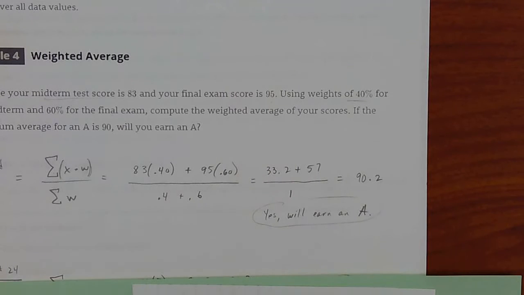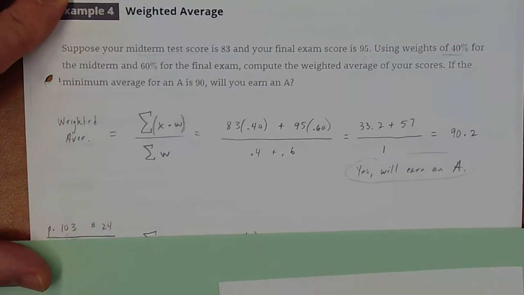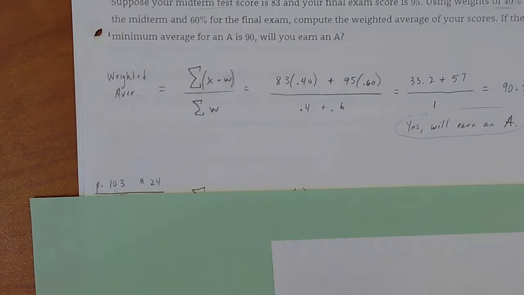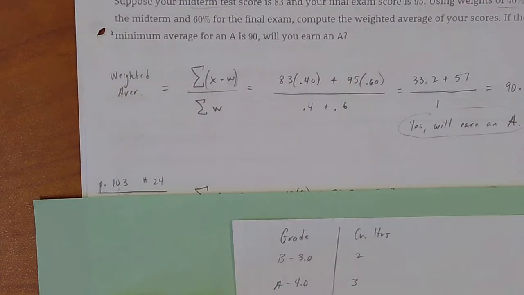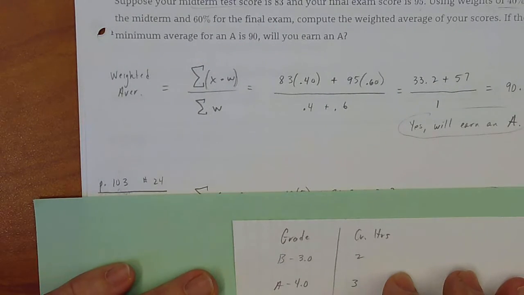All right, there's a little different style of this. On page 103, number 24, I want you to go there and take a look at that, and then I'll walk you through how this is a little bit different, okay? Okay, so you see how this one's presented. Now it has points instead of percentages.